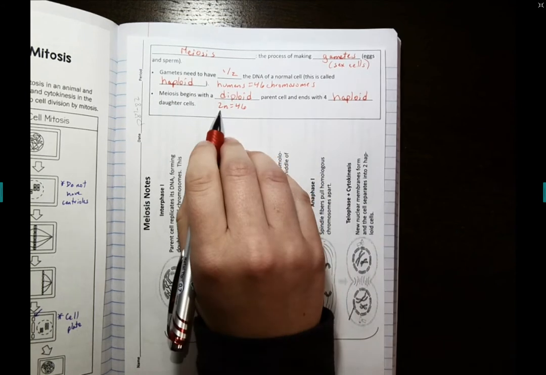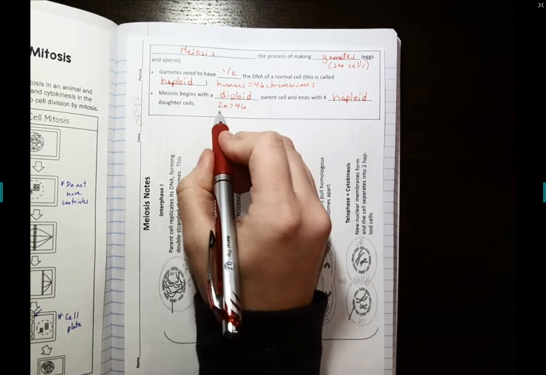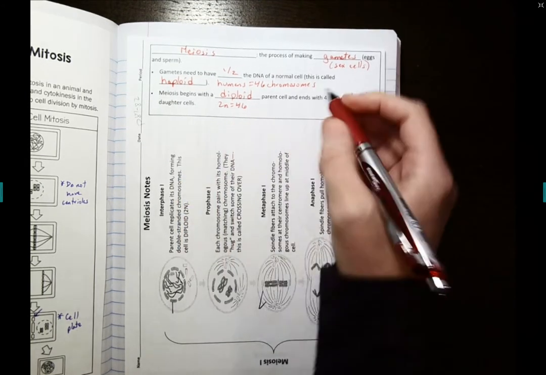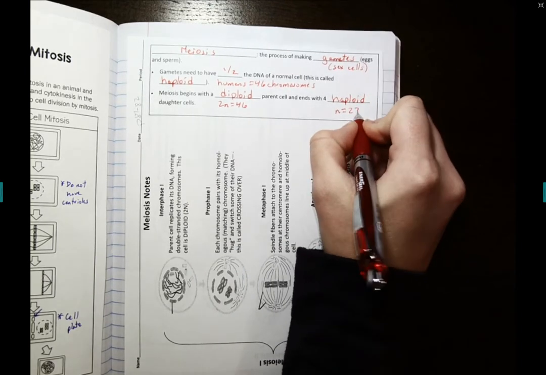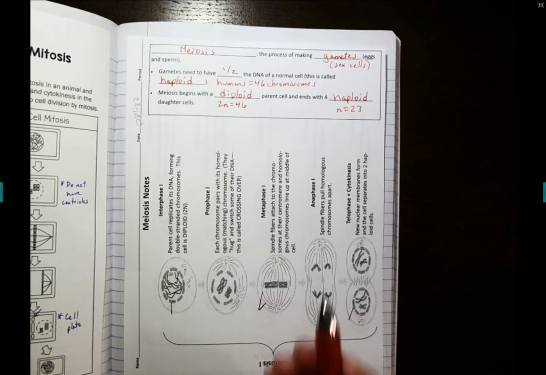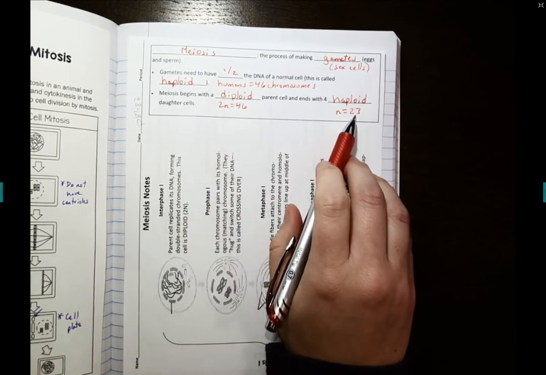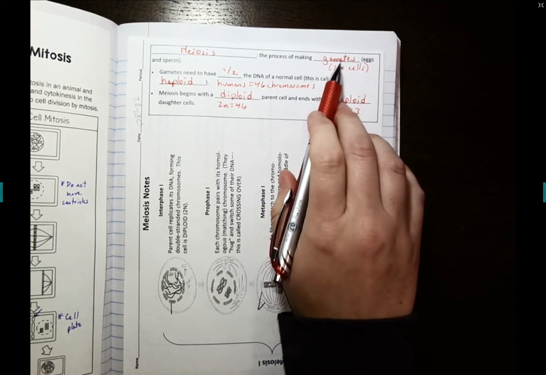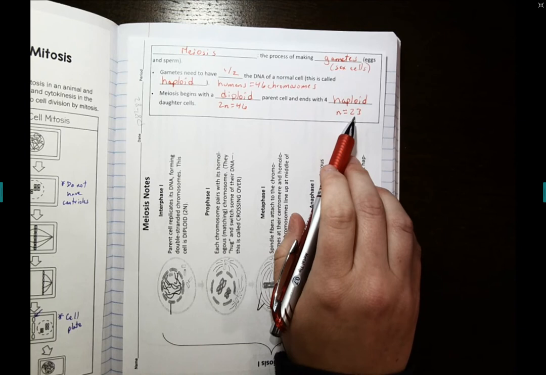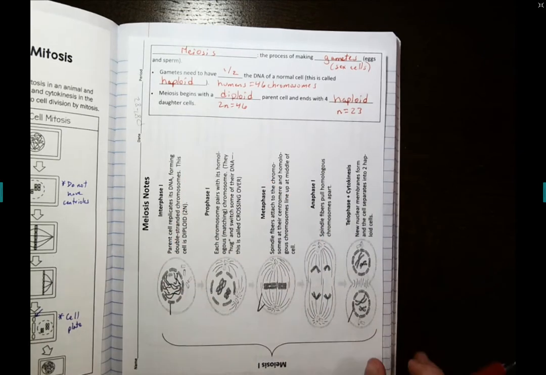So if I were to do some simple math, if I were to solve for n, half of 46 is 23. So we started with 46 and we're going to end with 23. And there's a reason our sex cells, our gametes, have to be haploid, because they're going to go through fertilization and sexual reproduction to become diploid again.